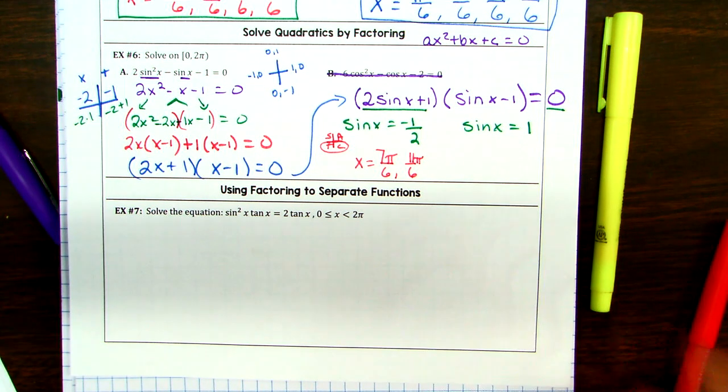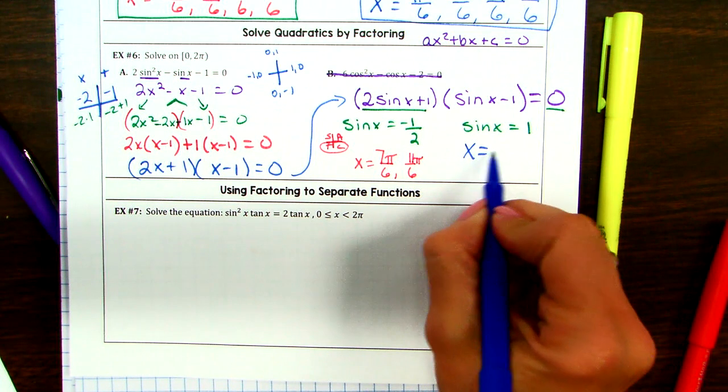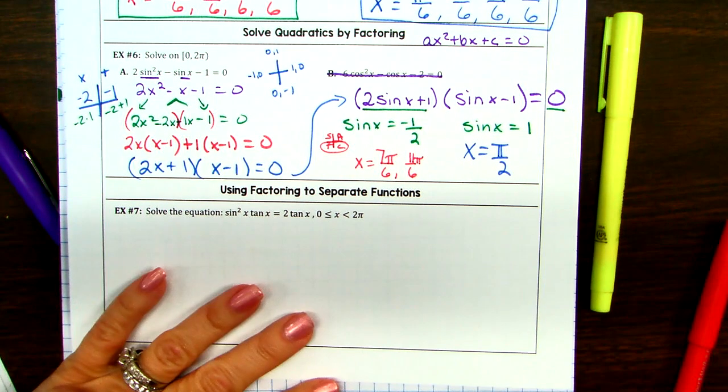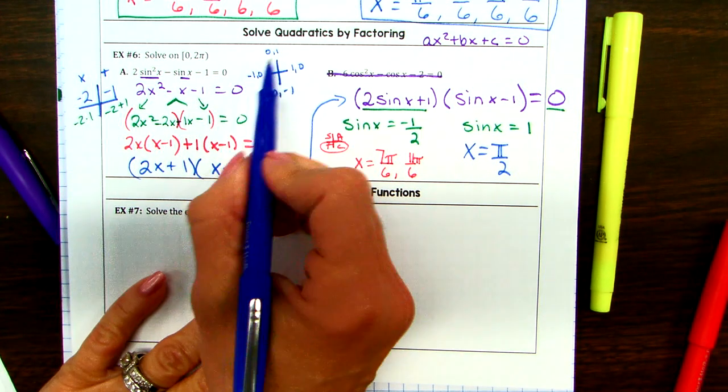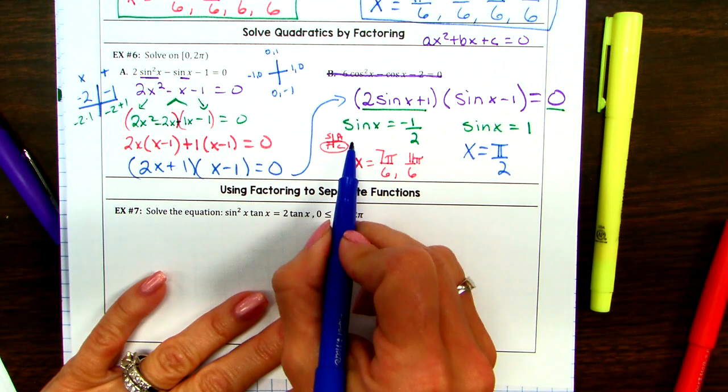Where? Up at the top. What is that? What's that? That angle is pi over 2. Remember, we're always in radians. There's only one of them. There's only one place that sine is 1. Good?